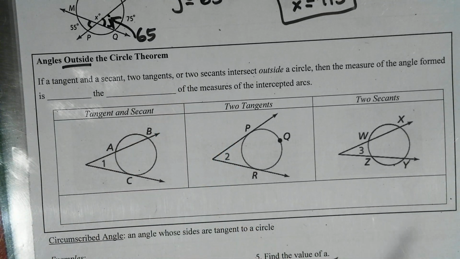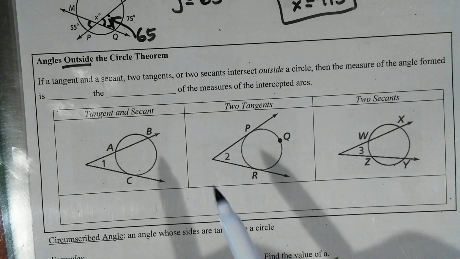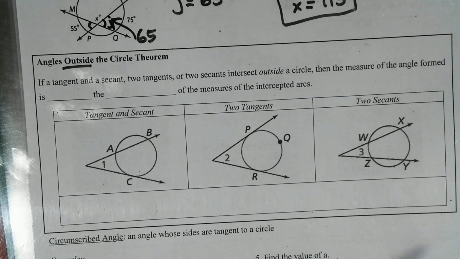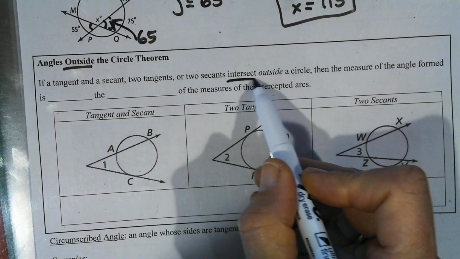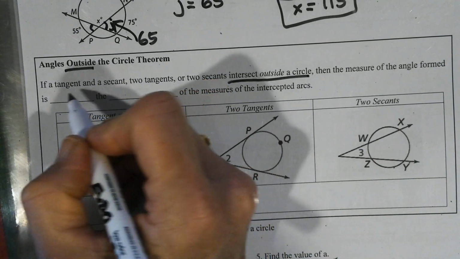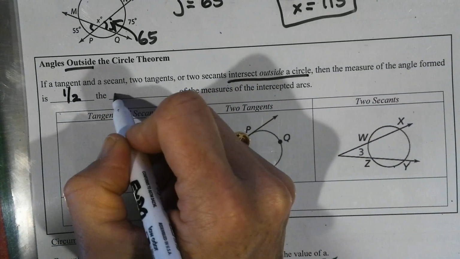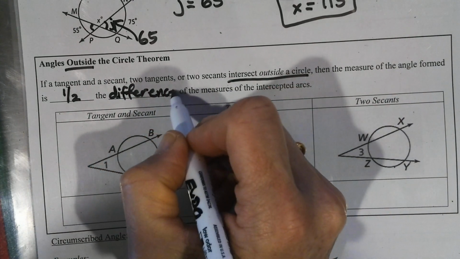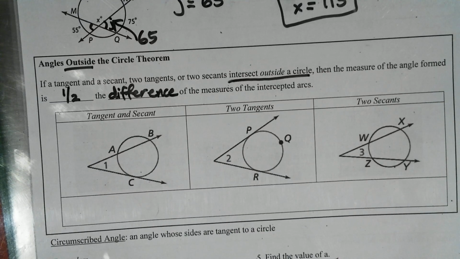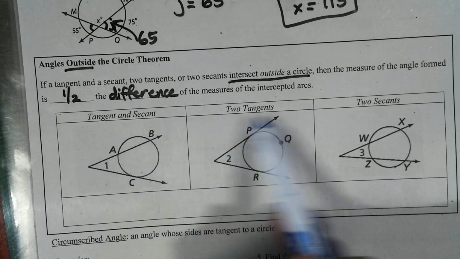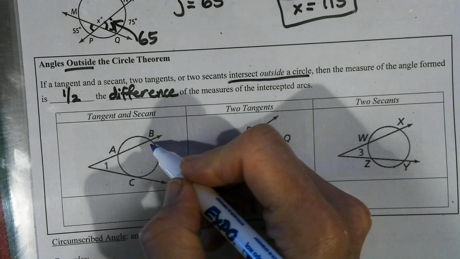If a tangent and a secant, 2 tangents or 2 secants, intersect outside a circle, then the measure of the angle formed is 1/2 the difference of the measures of the intersected arcs. So this is very similar to what we did. So you could have these 3 situations.